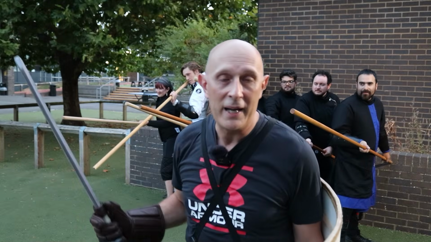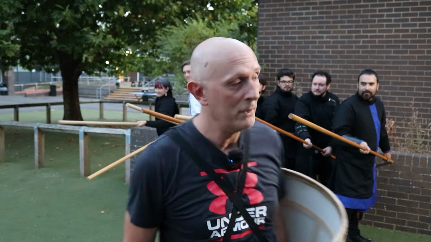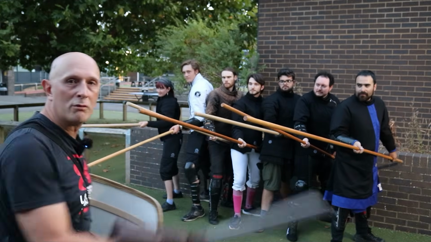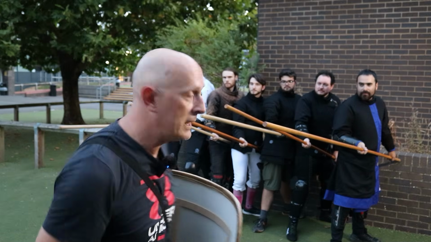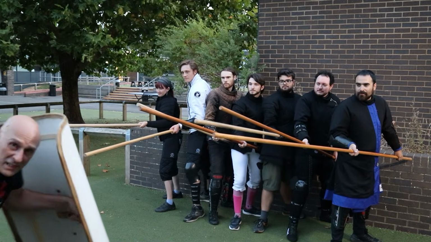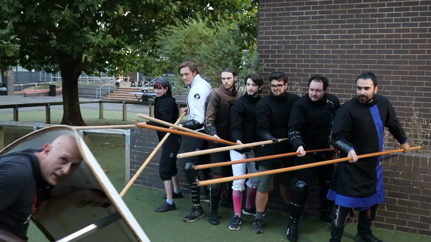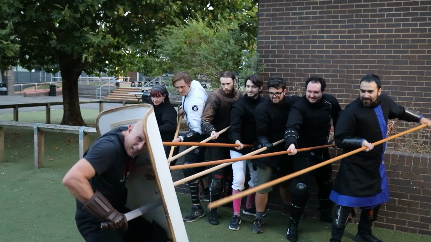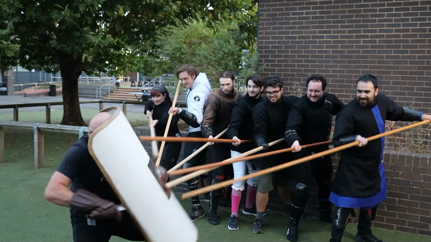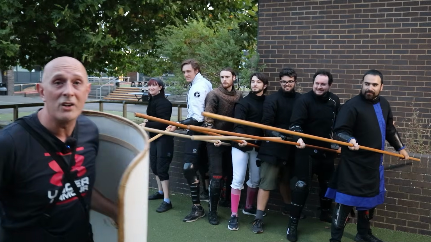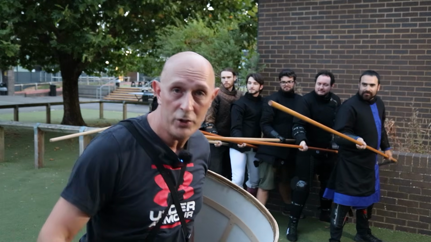And the problem with the pike, being a long weapon, is it only has a certain number of angles it can actually poke from. Now here we've only got one rank. We will look at multiple ranks in a minute. But quite simply, if you get in down behind here, they don't have an awful lot of places that they can poke you, but they can push you back, okay?